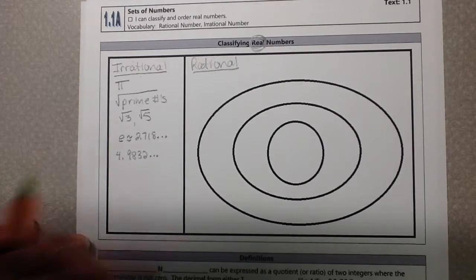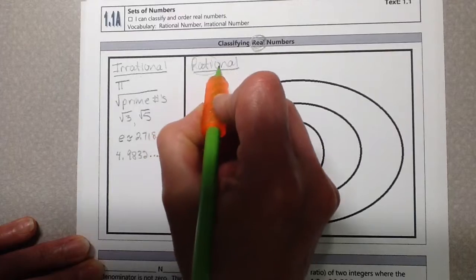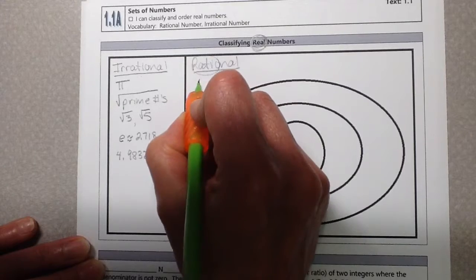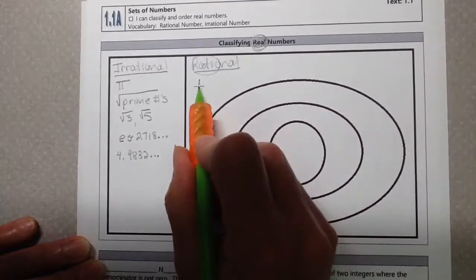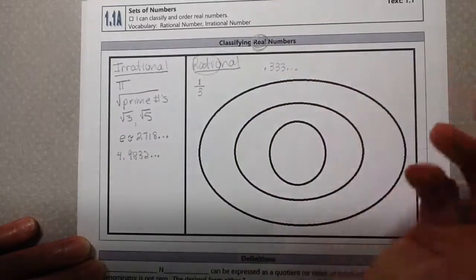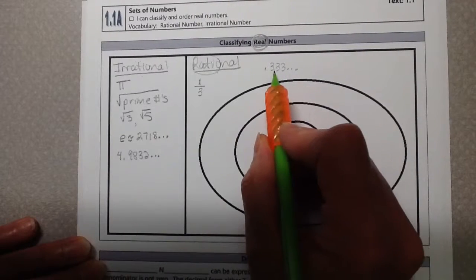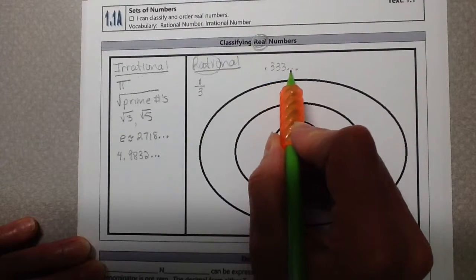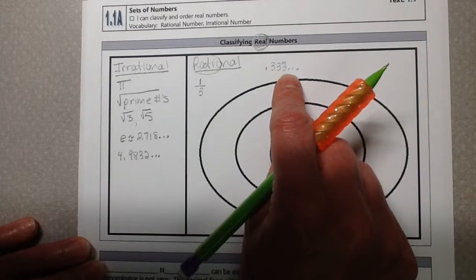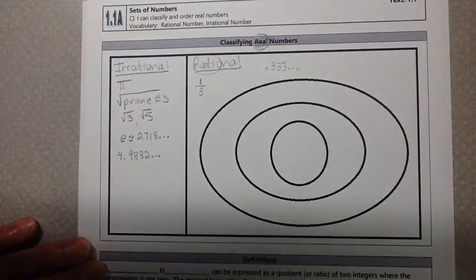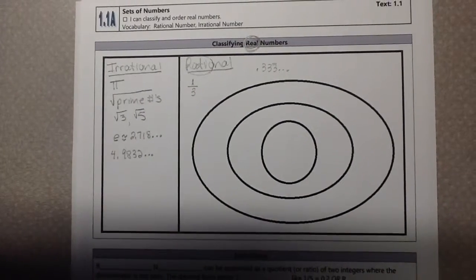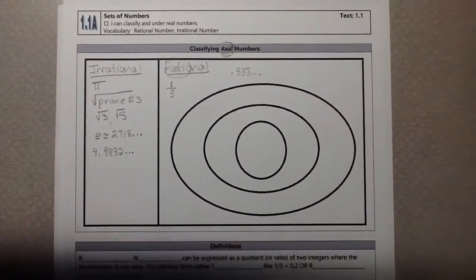Now, rational numbers, you can see the word right here, ratio, which means we can write the number as a fraction. So 1/3 would be a rational number. Now, if I change that to a decimal, and I did 0.333..., it would go on forever. But the difference between these two decimals is I can predict what the next digit in this number will be. We know it's going to be 3. The 3 will go on forever. So this is rational. Some people think that the difference between irrational and rational is that an irrational number goes on forever. It does, but it does not have a repeating pattern.